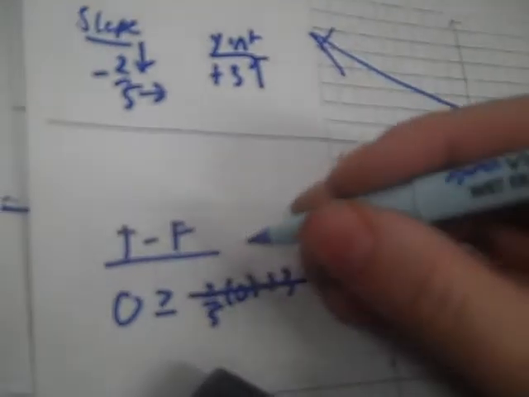Now I write what I have. I have 0. I have the sign. I've got -2 over 5 times 0 plus 3. Cross that side out. I got 3.